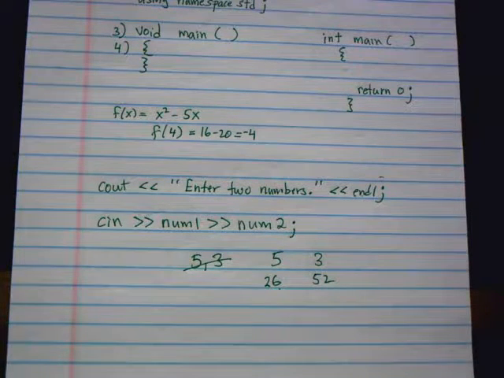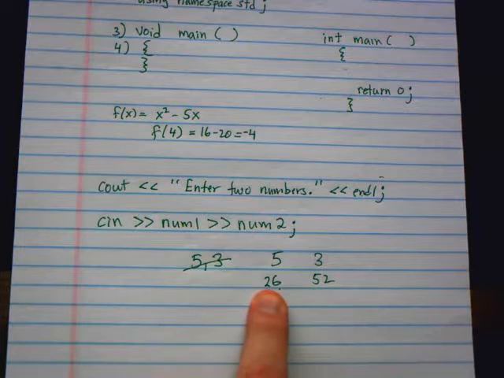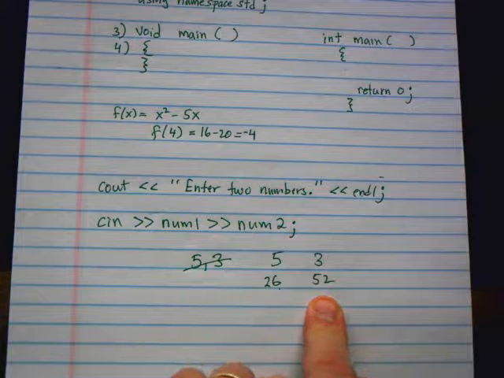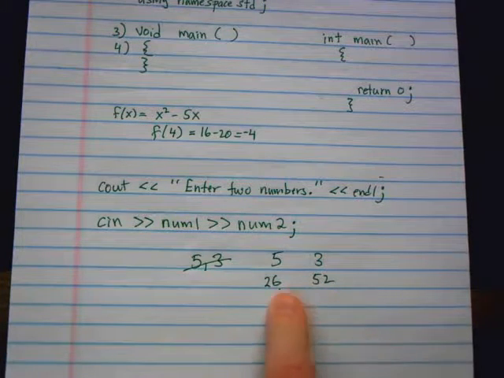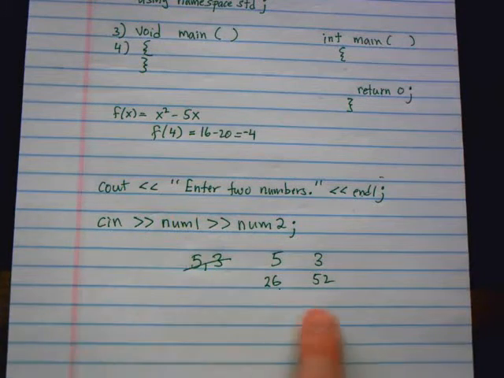Do those spaces make the program run slower? No. Well, slightly slower because the buffer's got to skip them, but not significantly. So you won't notice the difference. The other option would be to type in the number 26, hit enter, and then type in the number 52 and hit enter. And then it would take 26 and store it into num1. It would take 52 and store it into num2.